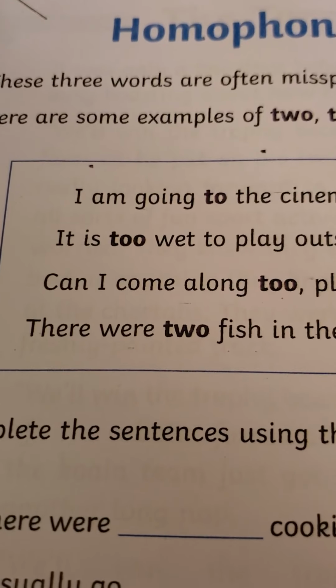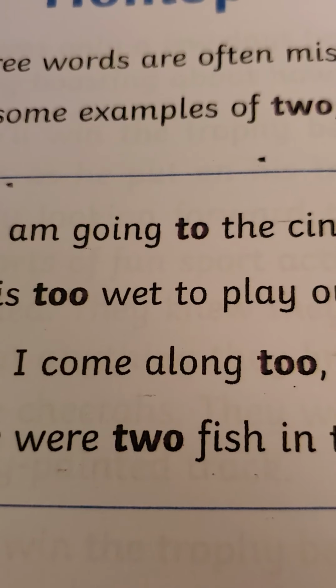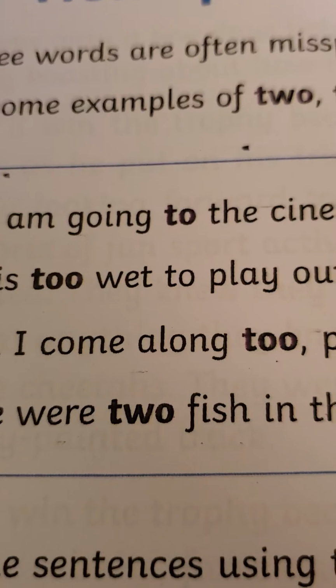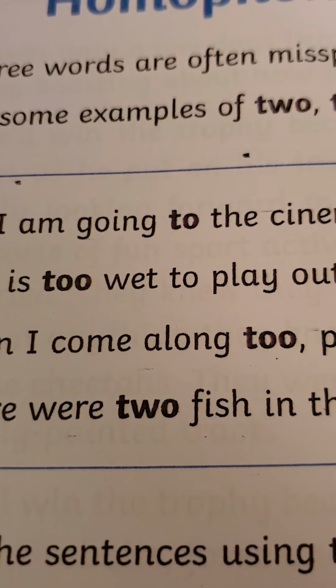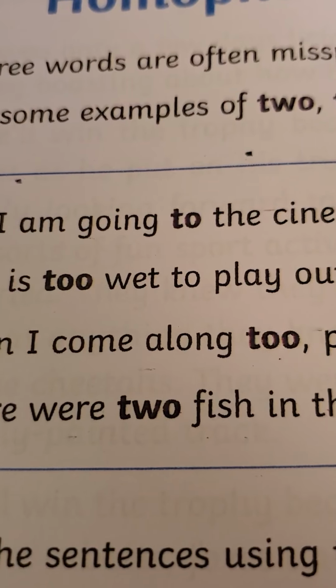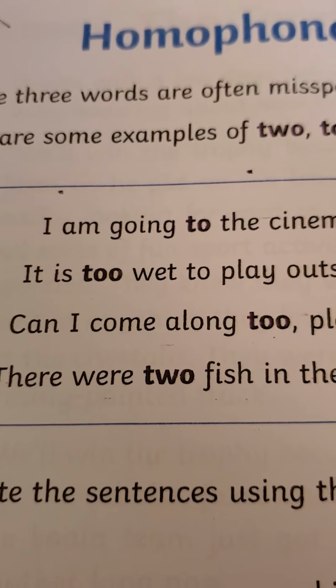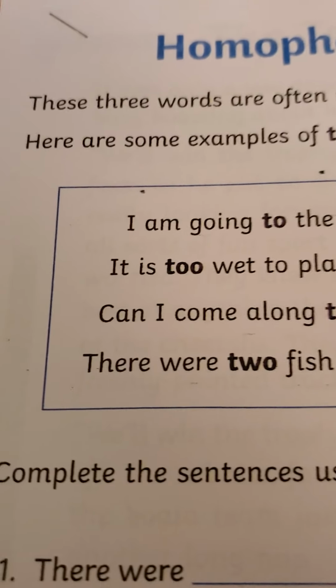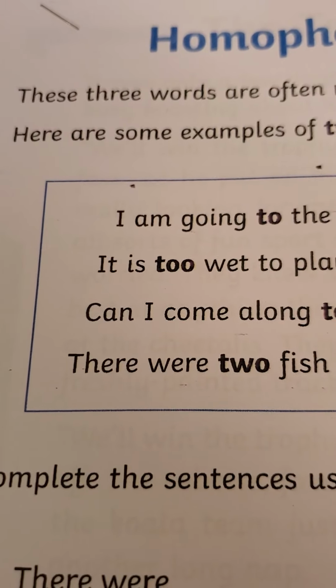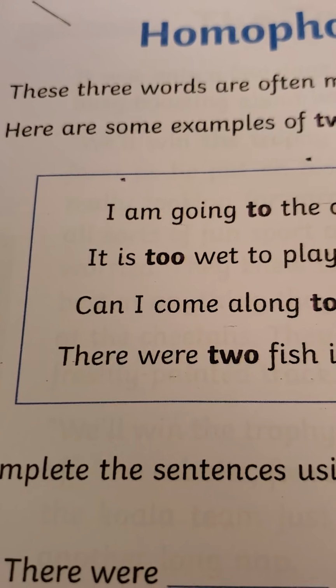2 means. So the first 2, TO, is what I just call the ordinary 2. It's the 2 you use a lot of the time. And it often represents direction when you're going to somewhere. So it says here, I am going to the cinema. Now, TOO has 2 different meanings, as we looked at last week.